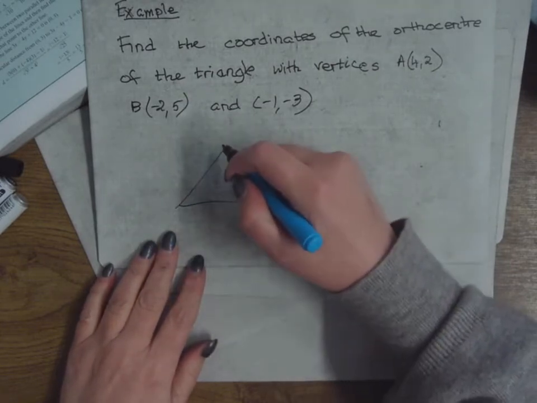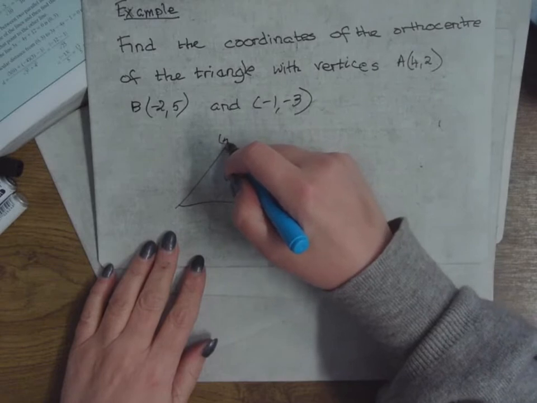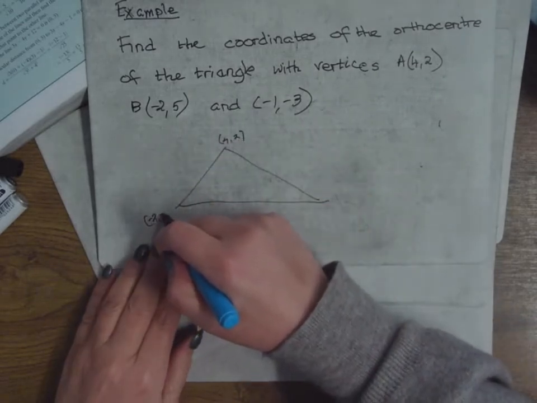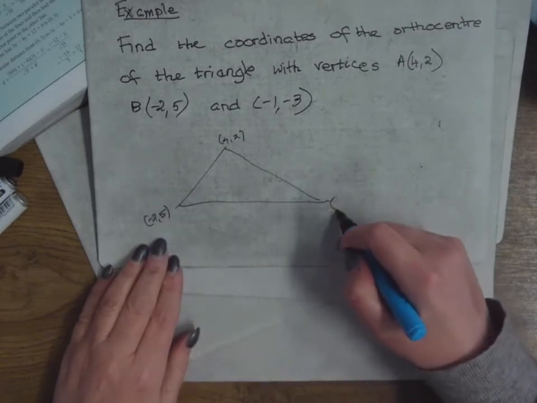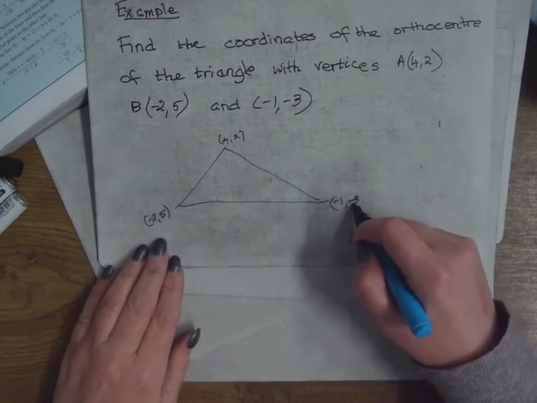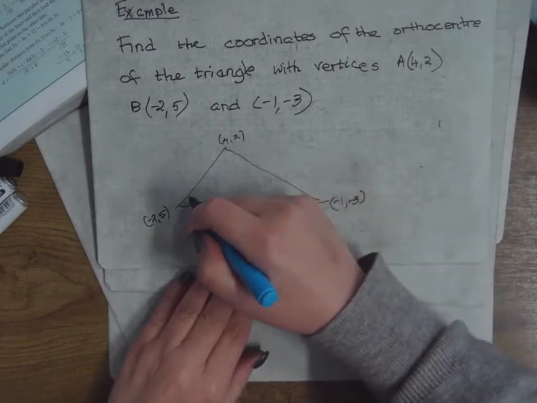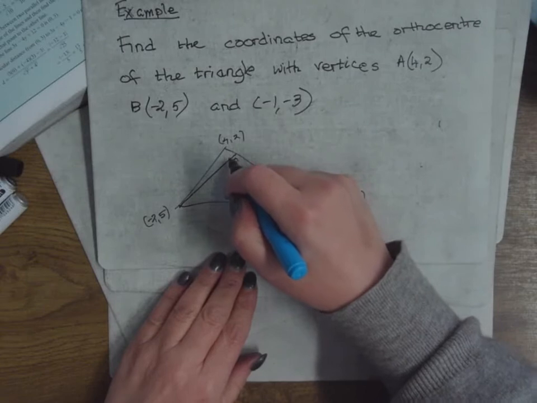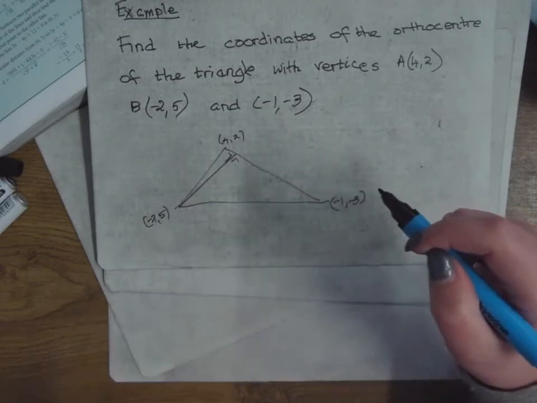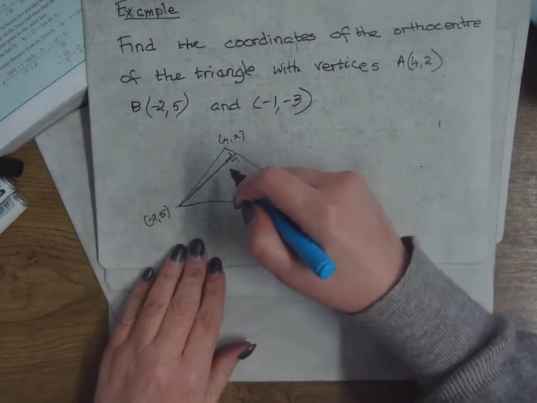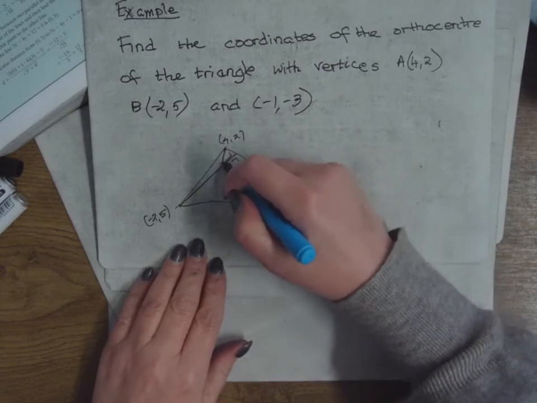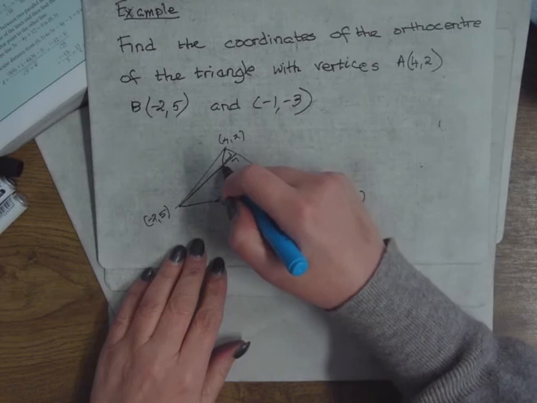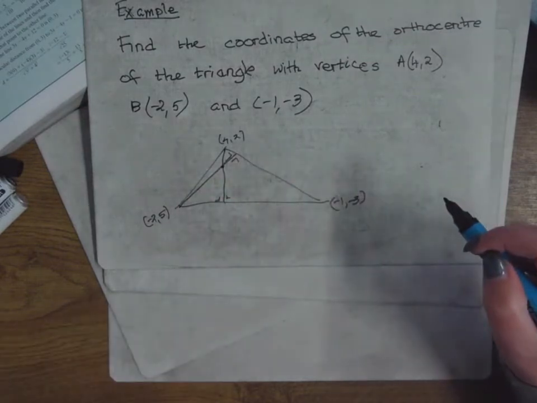Right, okay, and I'm going to call this point 4, 2. I'm going to call this minus 2, 5. And I'm going to call this minus 1, minus 3. Okay, I'm going to get the equation of that perpendicular, and I'm going to get the equation of this line. Then when I have the two equations, I'm going to find the point of intersection.